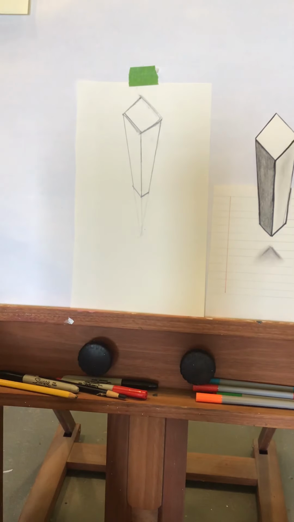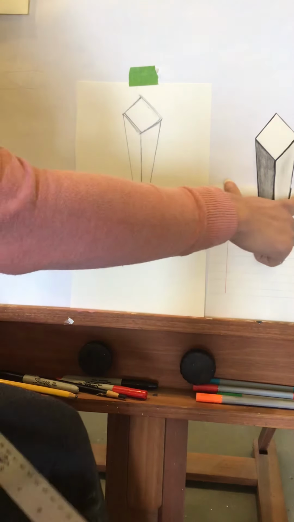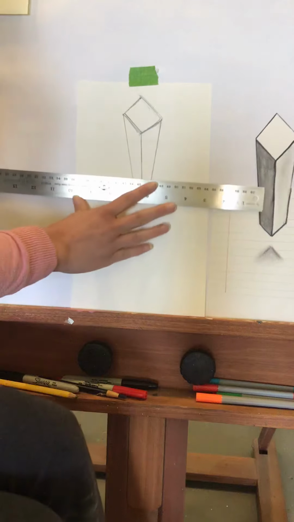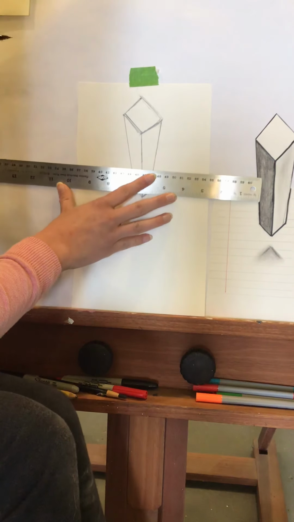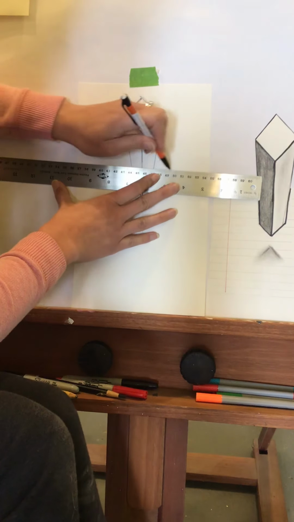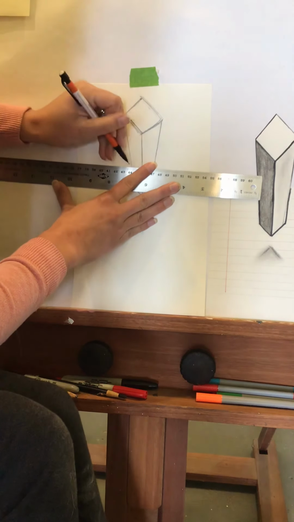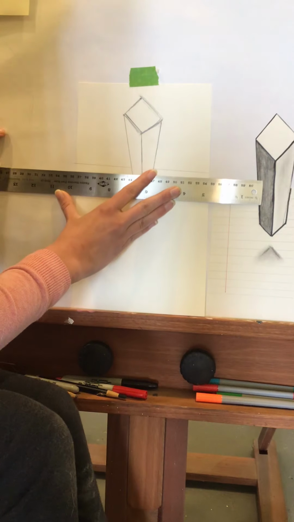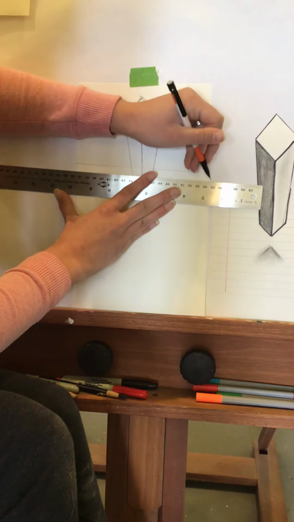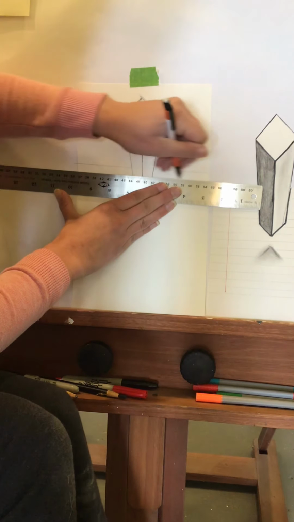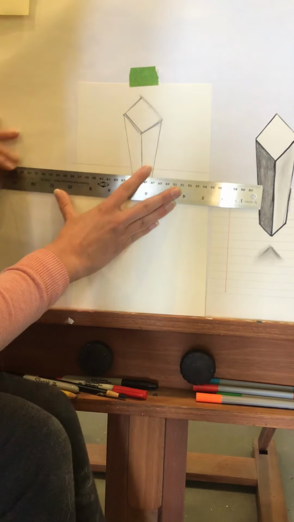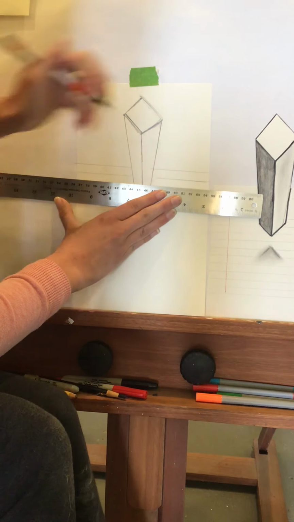Okay, now next thing I'm going to do, if we look at my example, I'm going to go halfway through my diamond shape and I'm going to place my ruler horizontally and I'm just going to draw what would be the lines of a notebook paper. Okay, that just kind of helps to give it this idea that it's a shape floating above whatever you would have in your school notebook or something. Just helps give us some lines to follow, helps the perspective.